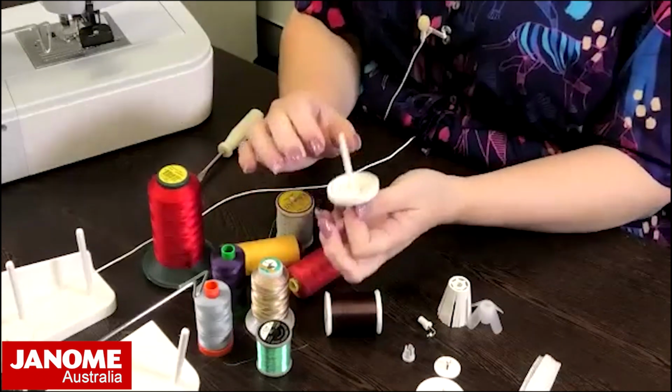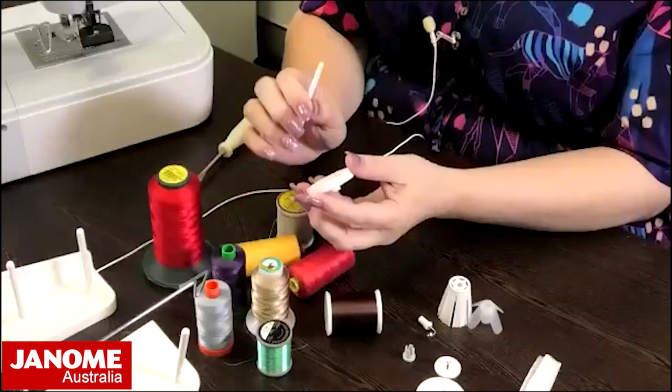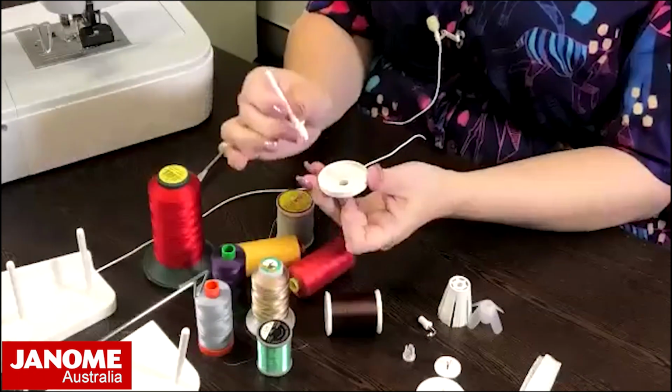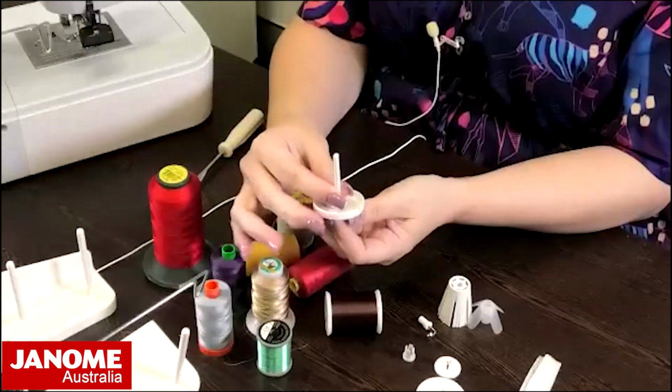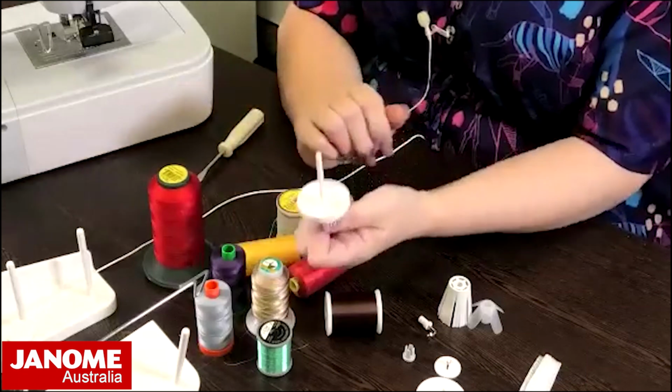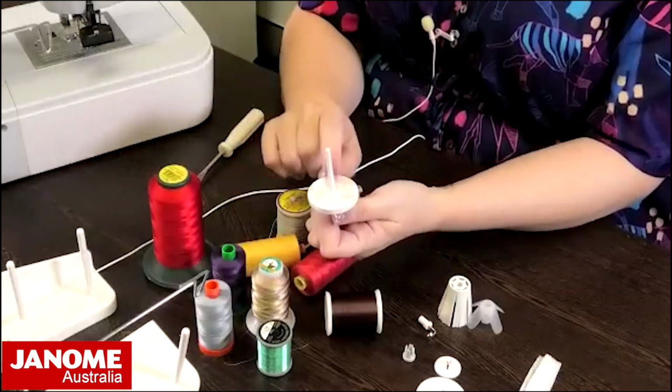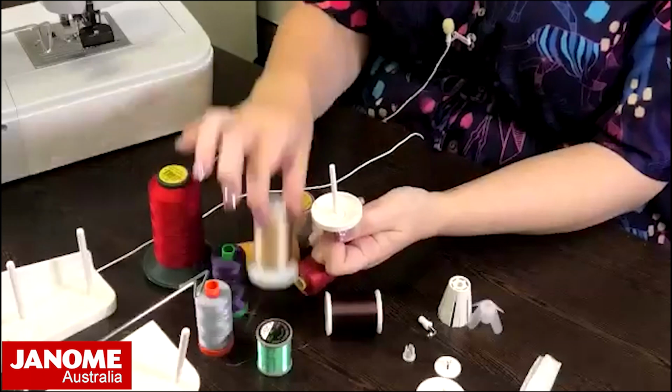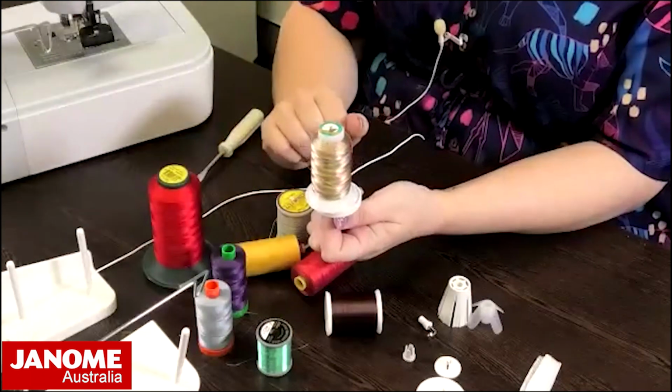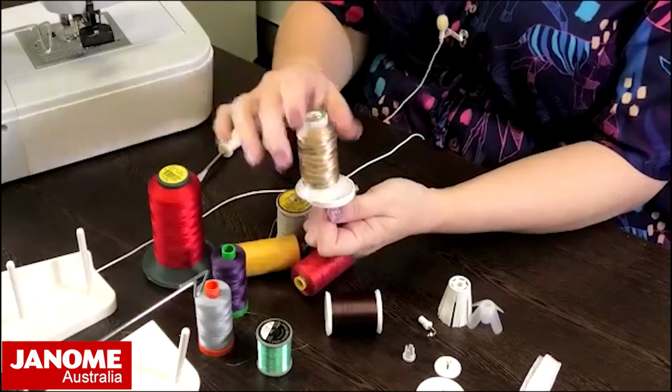Okay. So some machines that have got a horizontal spool stand will also come with a second spool stand that is vertical. You then will put that in, I'll show you in a minute, in the top of your machine. That will then allow for your vertical spool stands to go on.